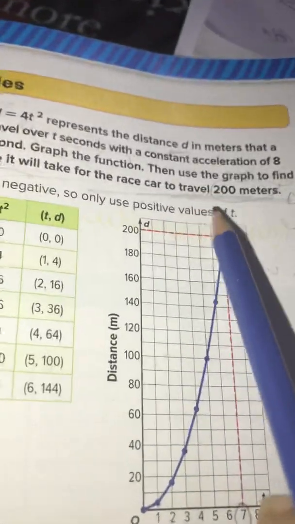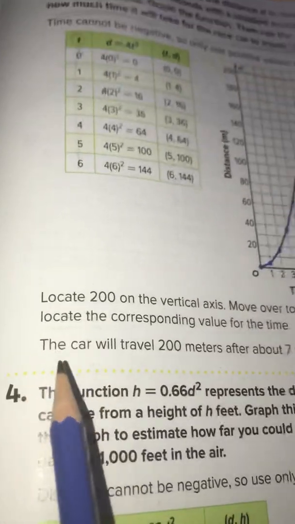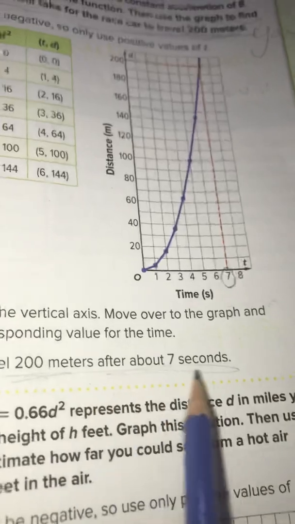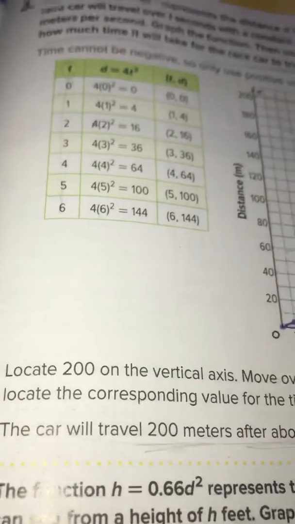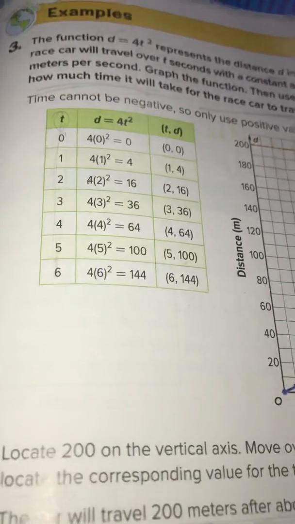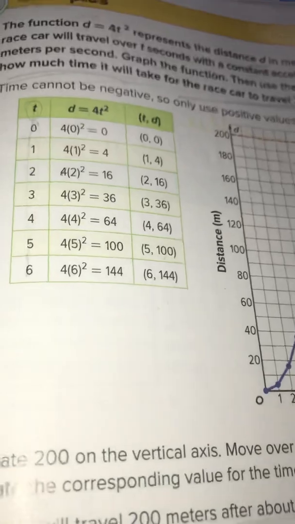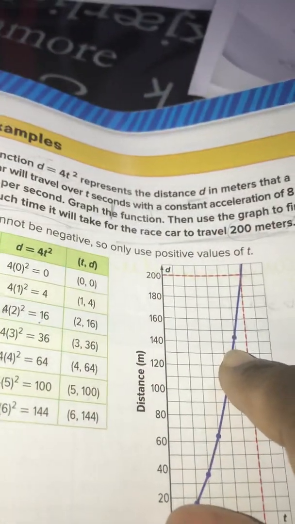So the answer for this question is 7 seconds. And then you write, the car will travel 200 meters after about 7 seconds. Remember, one of our success criteria was to answer all parts of the question and to answer in a complete sentence. So this question has 2 parts. Graph the function. For you to graph the function, you need a table and you need a graph. Then you'd have done that first part.